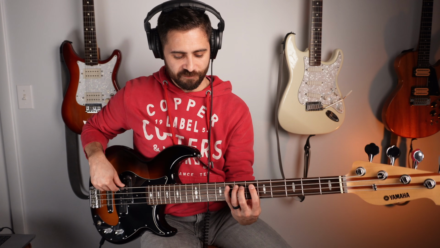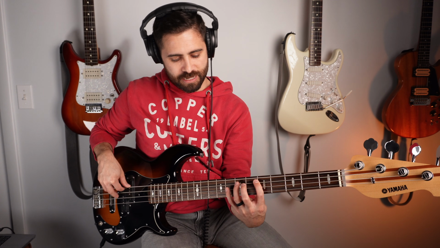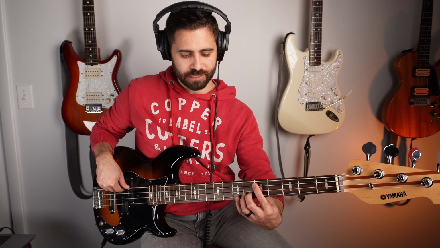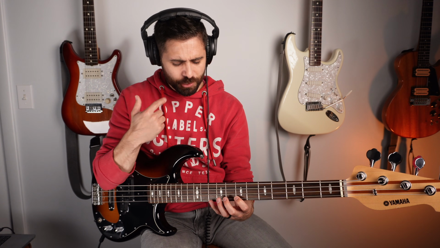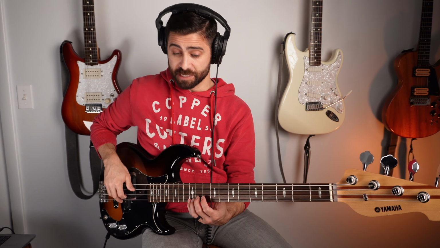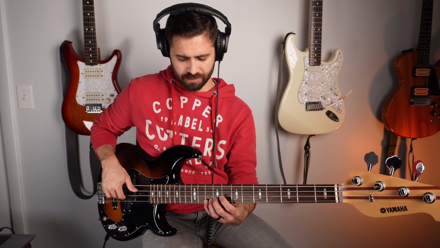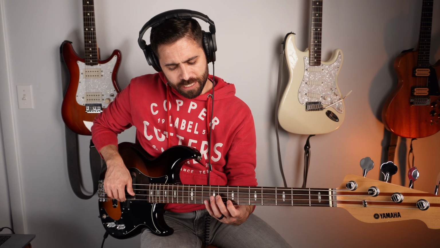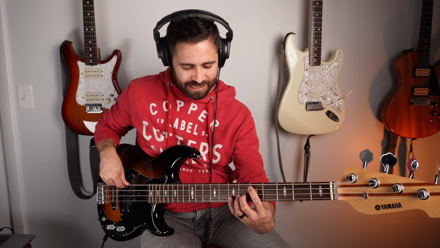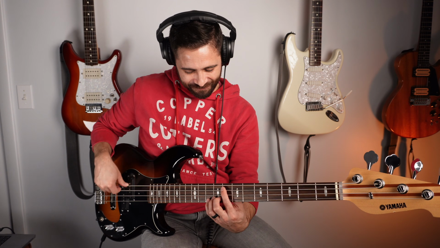D, E, F. Okay, cool. Let's now go to this one. D, E, F, F, D, E. Now use the octave logic. D, E, F, F, D, E. One thing I noticed right away with my eyes is that F is a whole step down from this 12th fret G. That's a nice little landmark too, but okay, back to it. D, E, F.